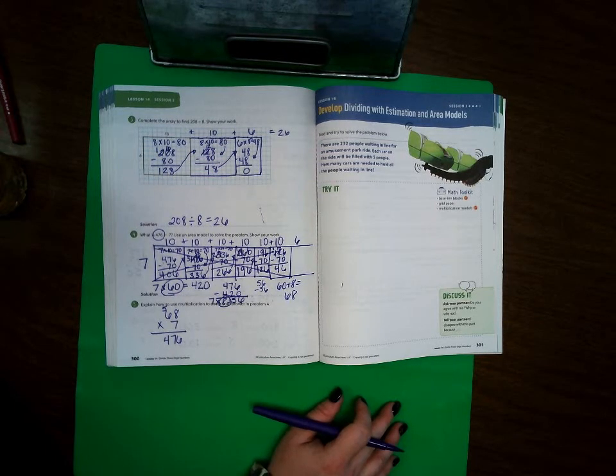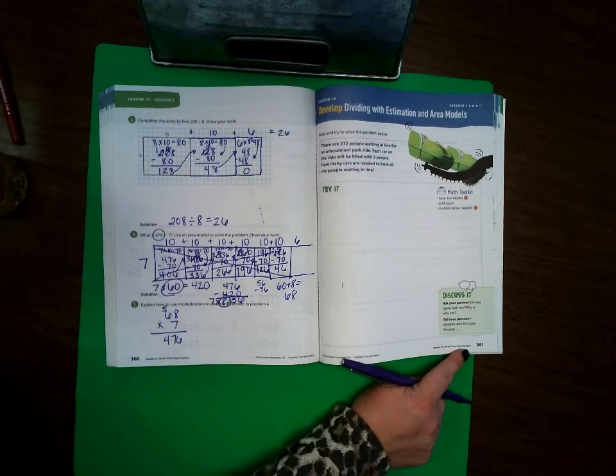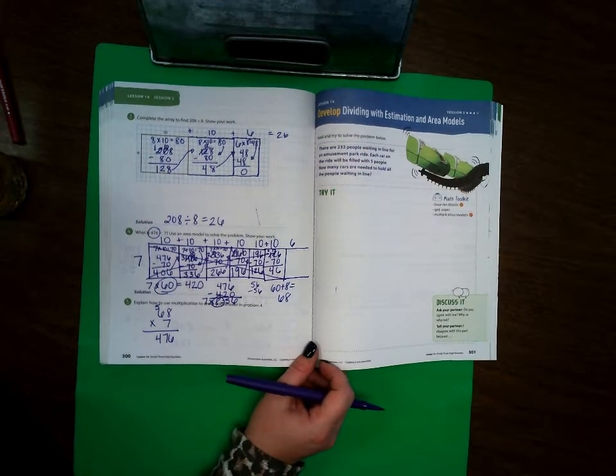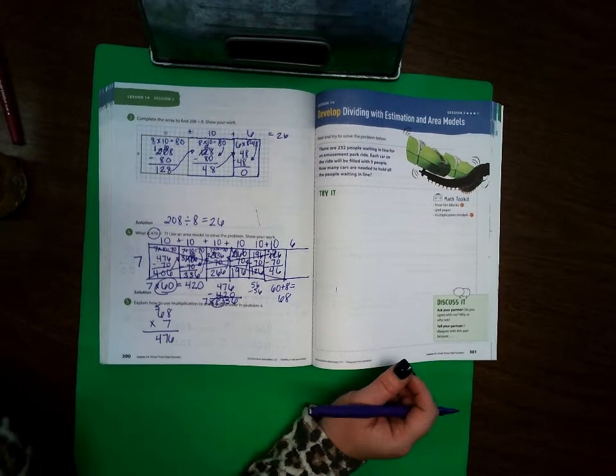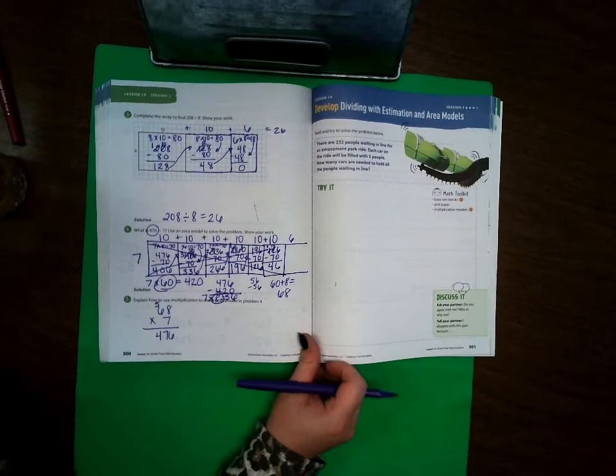Hi students, this is Lesson 14, Session 3, Dividing with Estimation and Area Models. You should be on page 301 in your math book, and you need a pencil so that way you can write the things that I am writing.